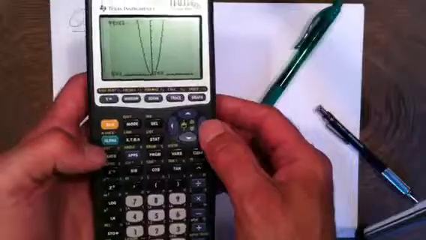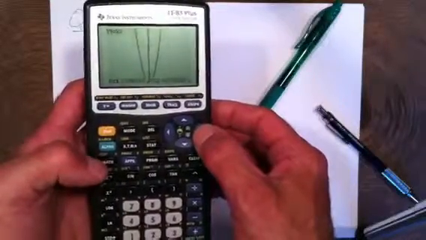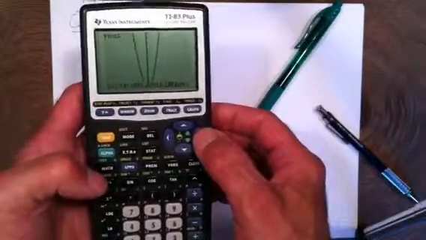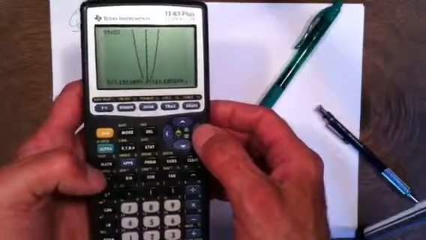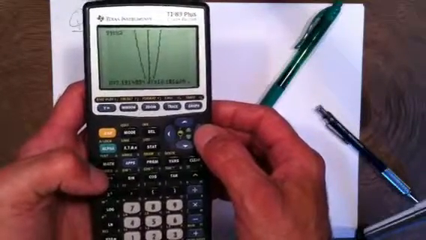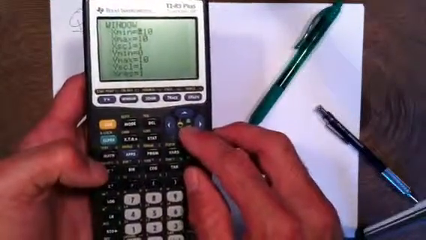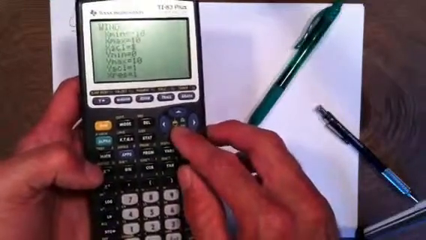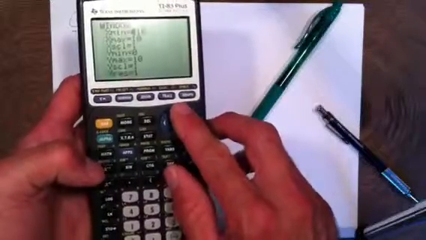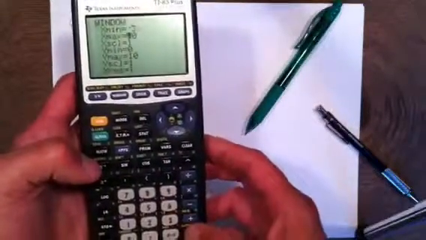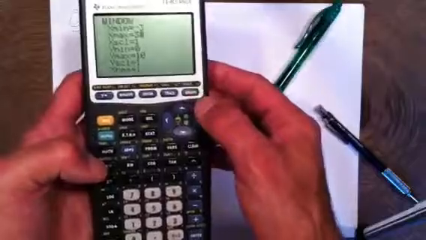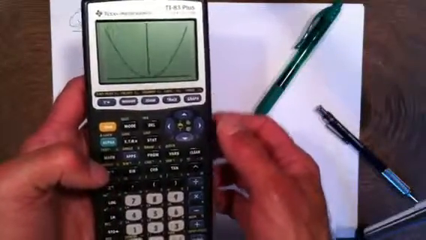I can hit trace and see that when x is about 3, y is over 10. 3 squared is 9, right? So I could adjust the window again. If I'm only going to go 10 high there, then I could go over here and say, just show me x between -3 and 3. Then the parabola fits the window quite nicely.